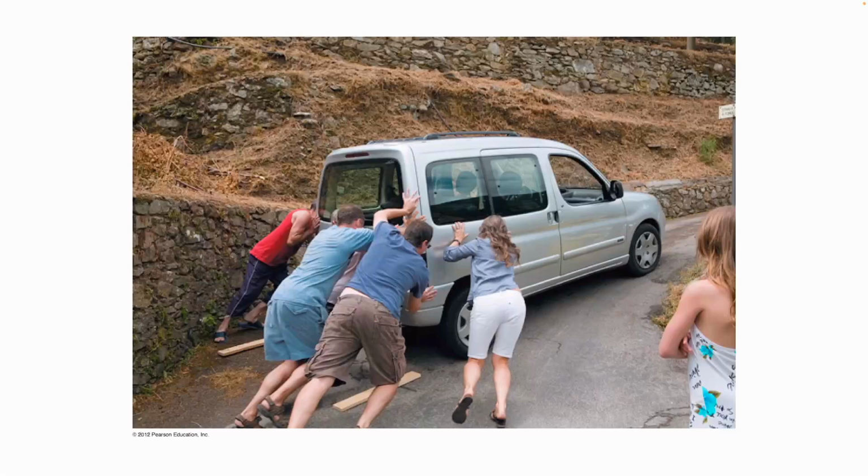It requires an object to be moved over some distance. If they're neither pushing that car up the hill nor letting it roll back down, if they're just holding the car in place, is any mechanical work being done? No. And you're like, but Mr. Balogh, they can't hold it up forever, right?